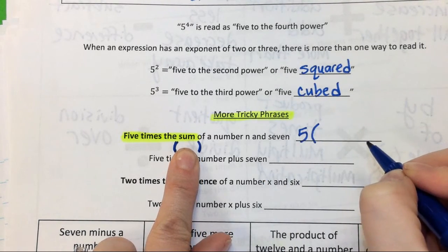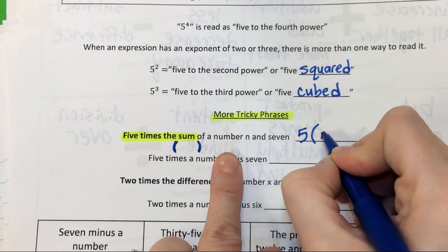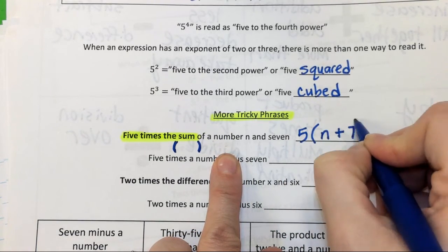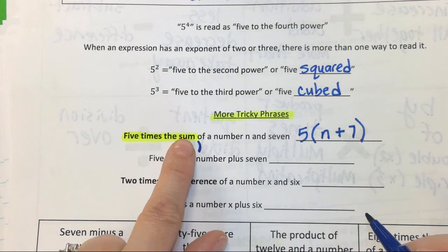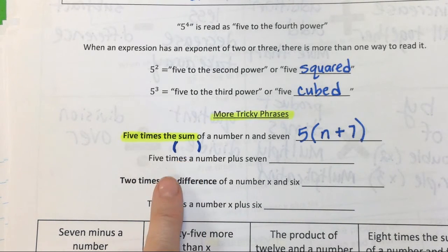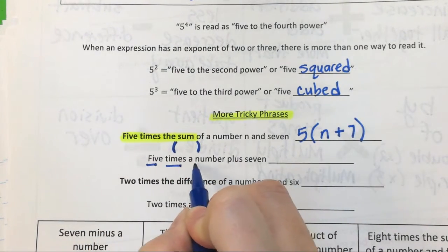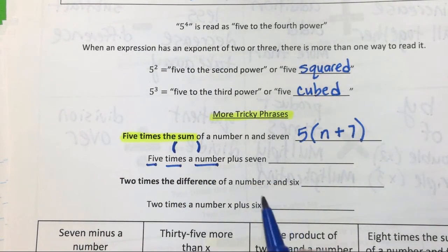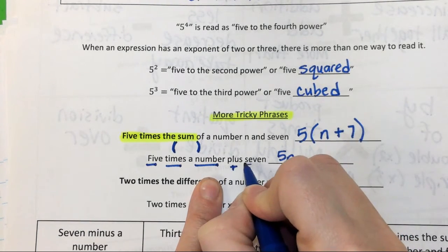The two things I'm adding are a number and 7. So I can say n plus 7. If it ever says 5 times the sum or 5 times the difference, that's when I need those parentheses. But this next one is different because this one just says 5 times a number. So I just put 5n and then plus 7.